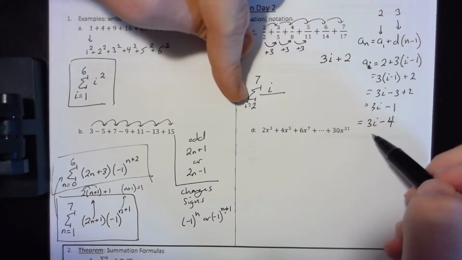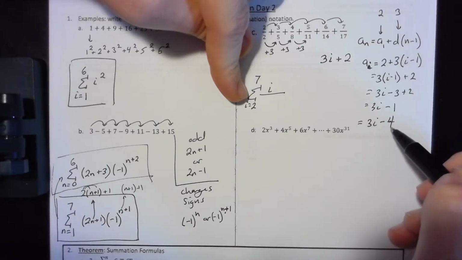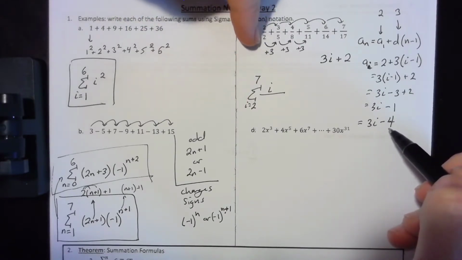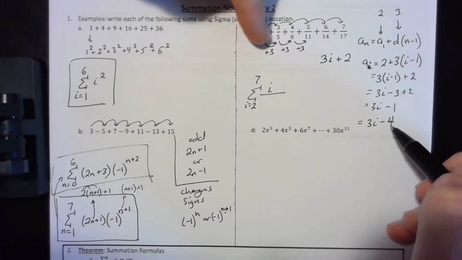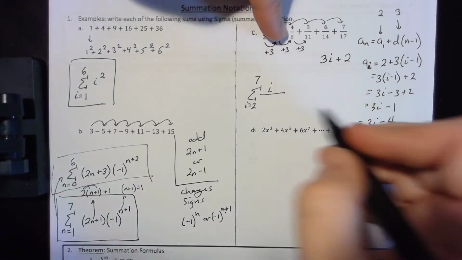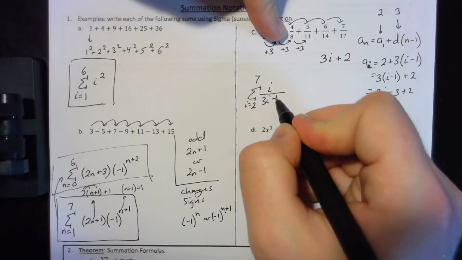Now if I plug in 2, you'll notice I get 6 minus 4, which is 2. If I plug in 3, it's 3 times 3 is 9, 9 minus 4 is 5. If I plug in 4, 3 times 4 is 12, 12 minus 4 is 8. And every single term I use is accurate for what I'm looking for.